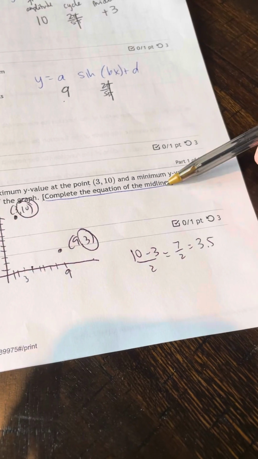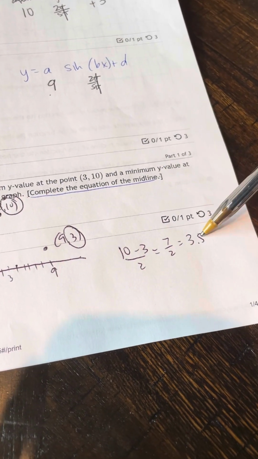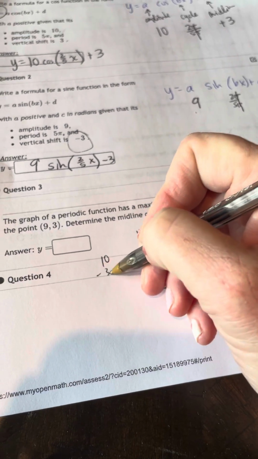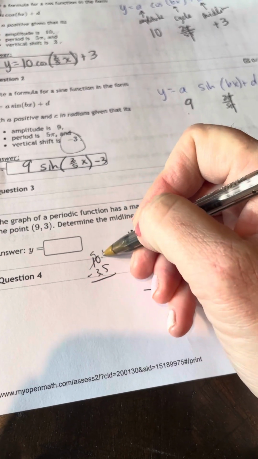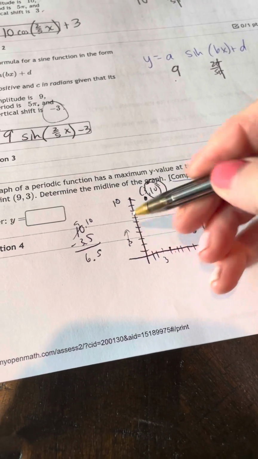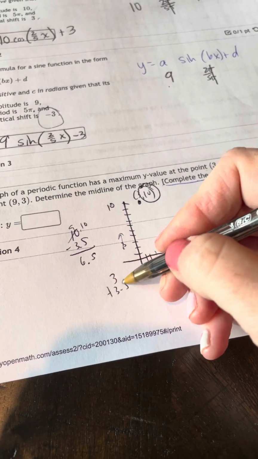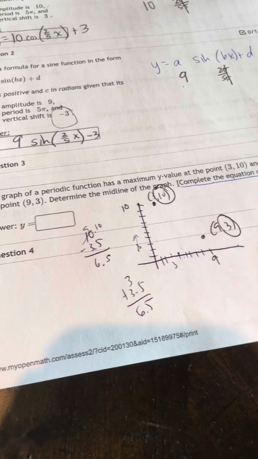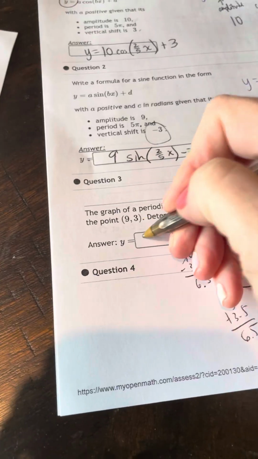So if it's asking me my midline and my amplitude is 3.5, I can either do 10 minus 3.5 to find 6.5, or I can go up from the bottom and do 3 plus 3.5. Either way, I'm going to get 6.5 is my midline.